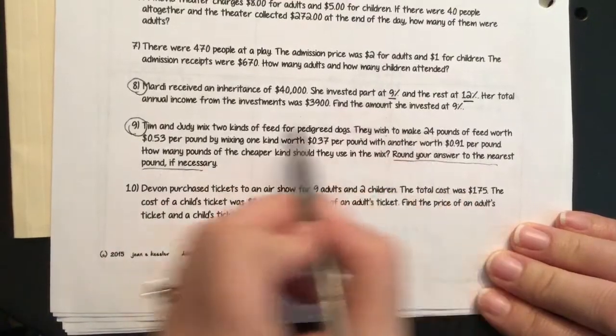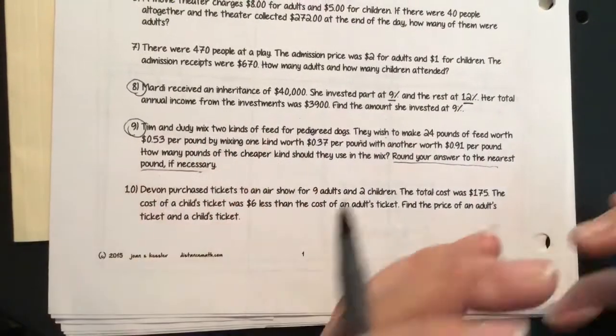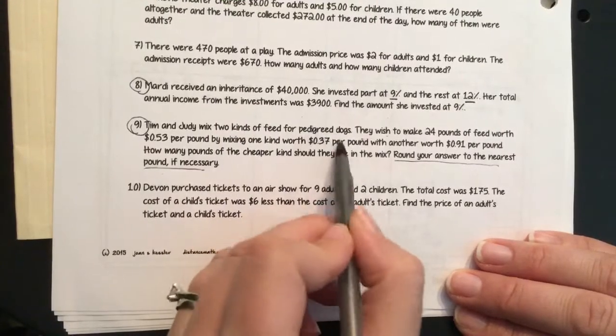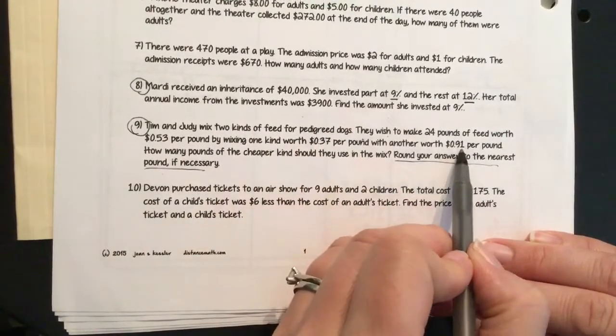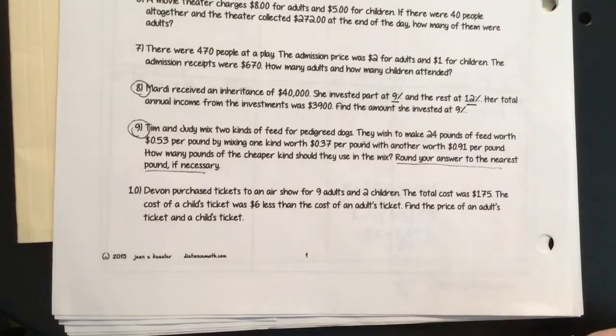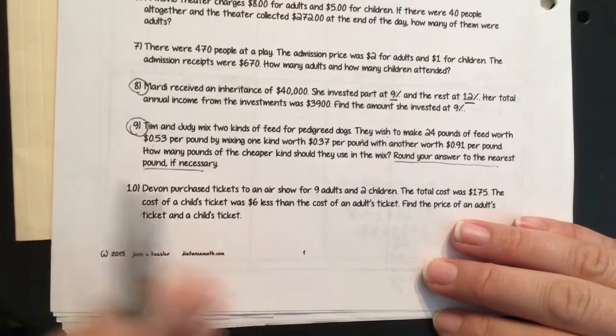Okay, so Tim and Judy want to make this mix of dog food. They want to use a cheaper brand that's 37 cents per pound, and take it with an expensive one that's 91 cents per pound and come up with a happy medium, a 53 cent per pound dog food.